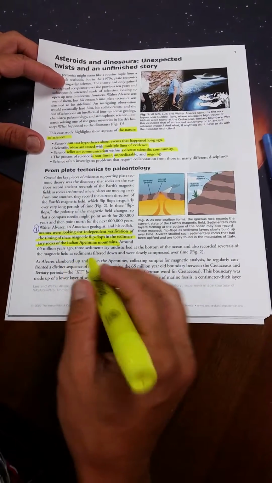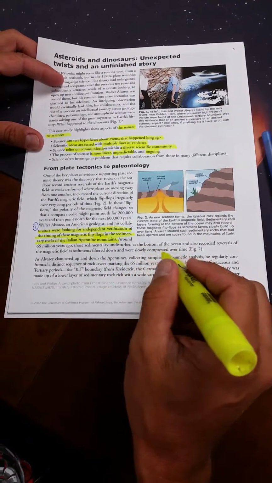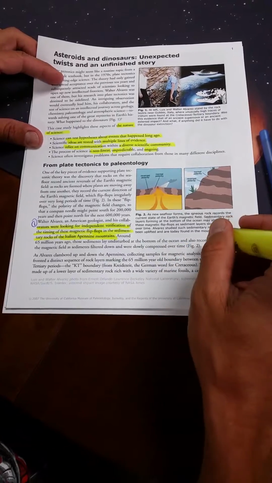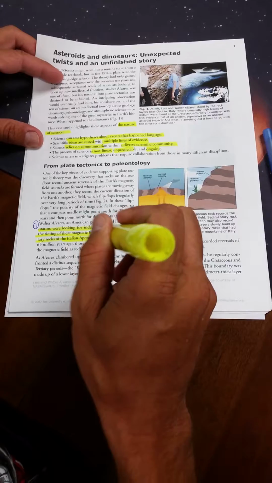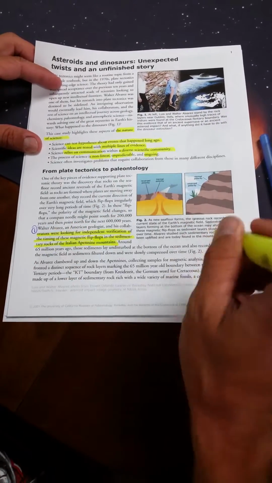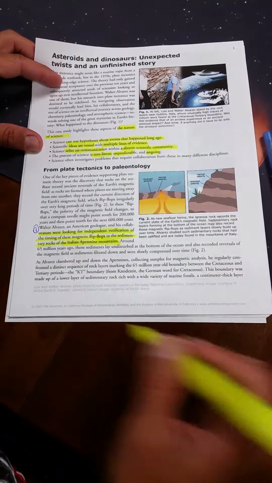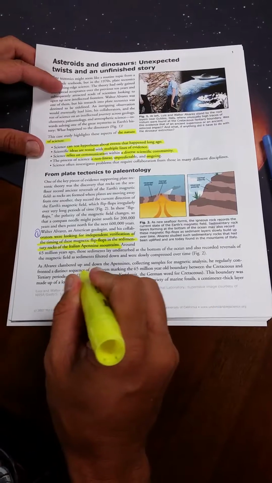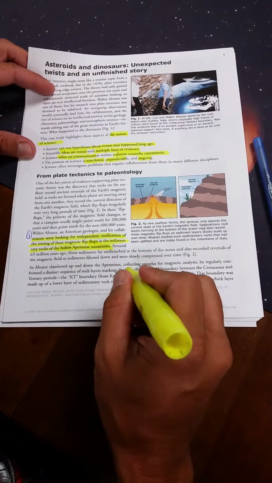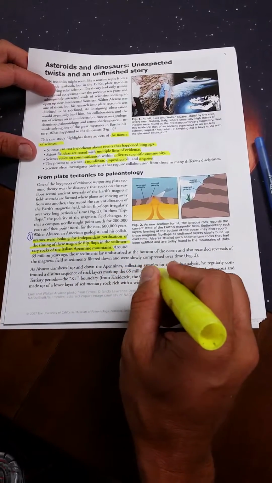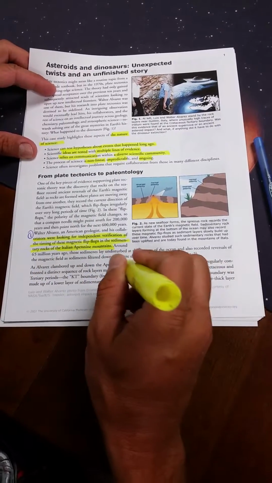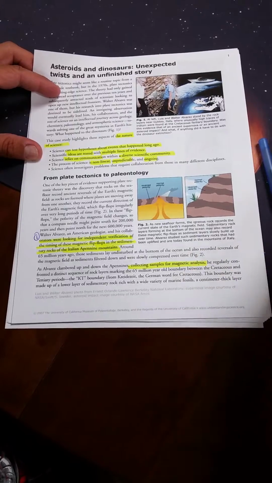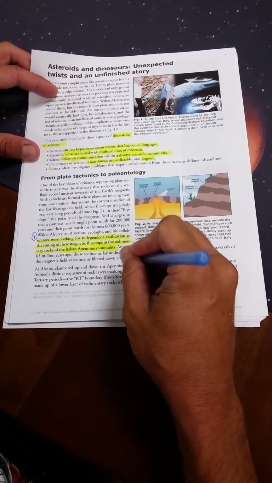Okay. Around 65 million years ago, those sediments lay undisturbed at the bottom of the ocean and also recorded reversals of the magnetic field as sediments filtered down and were slowly compressed over time. As Alvarez clambered up and down the Apennines, collecting samples for magnetic analysis, right? So he was collecting samples for magnetic analysis. I would put a number 2.